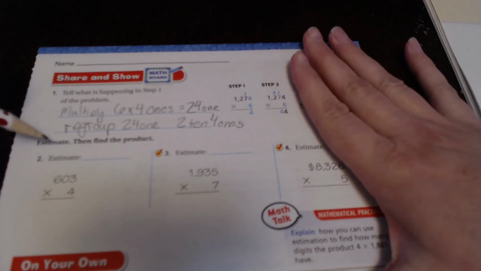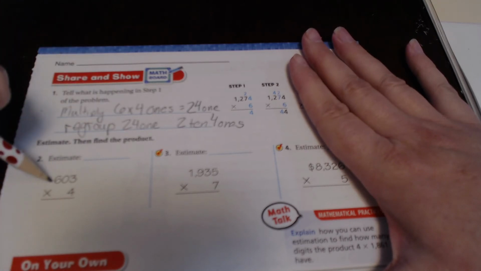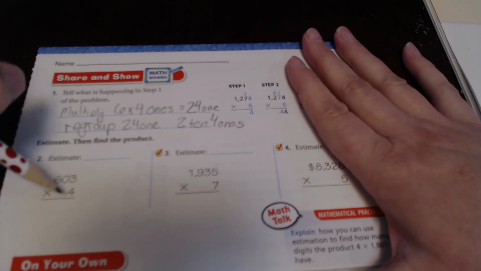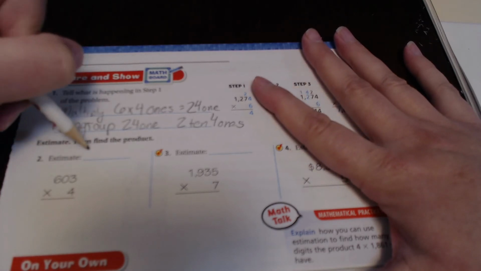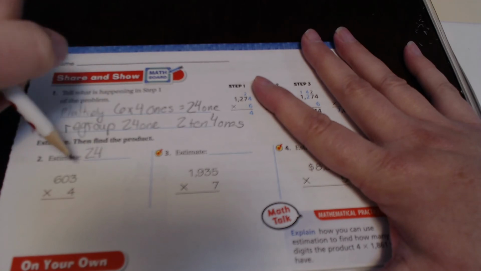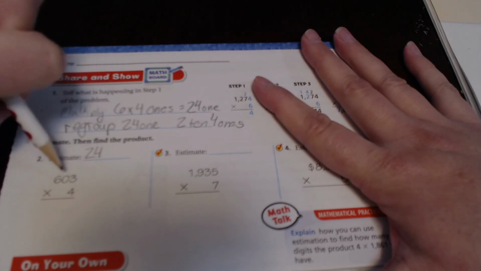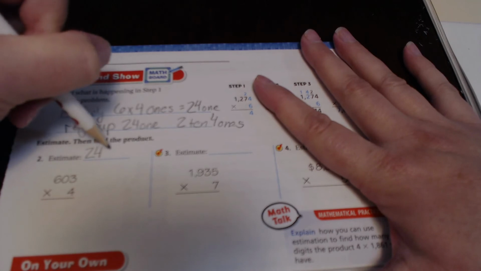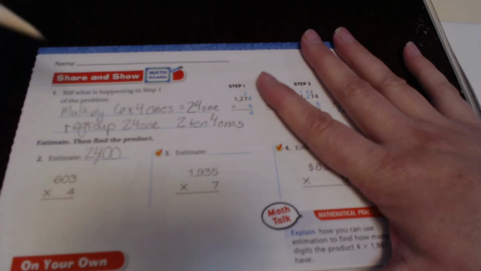We're going to estimate first, then find the product. So the estimate, 603 is very close to 600, so we're going to use 600. 600 times 4. Well, 6 times 4 is 24, so 4 times 600 is 2,400.